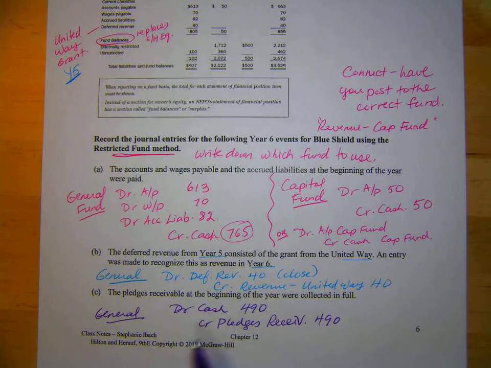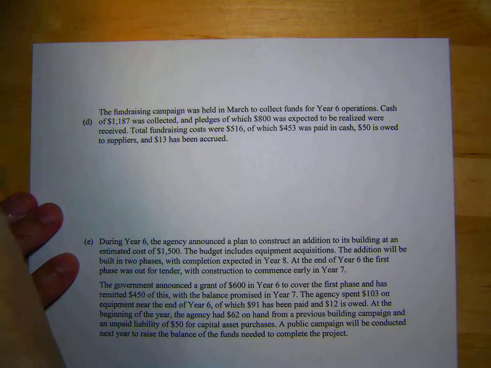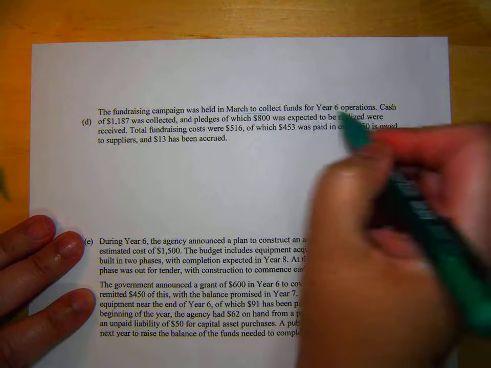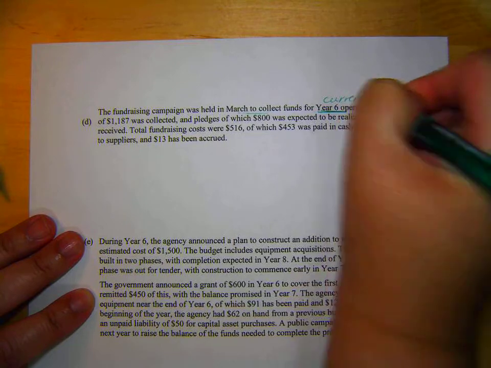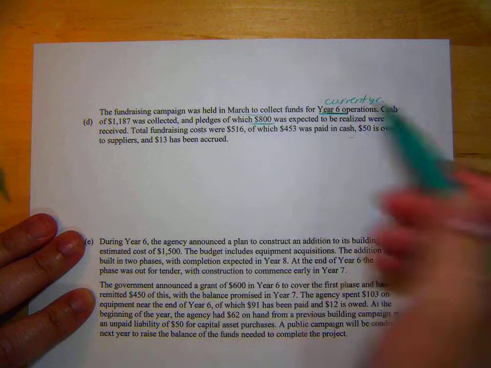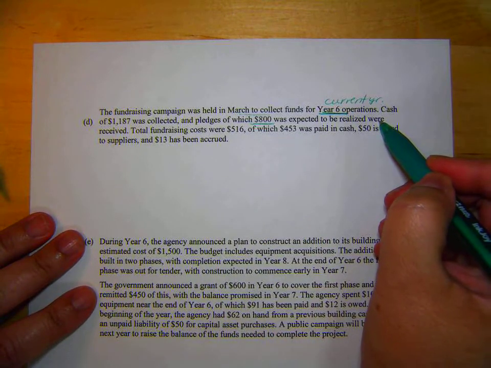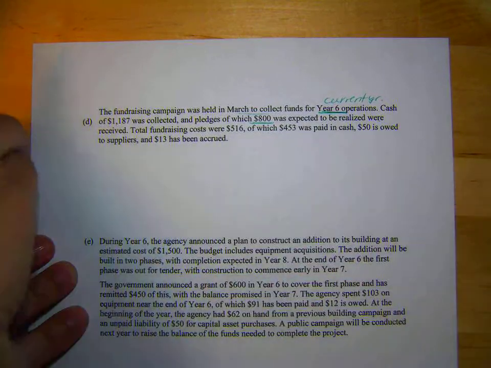Okay? So let's move on to part D on page 7. The fundraising campaign was held in March to collect funds for year 6. So this is the current year. Cash $1187 was collected. Pledges, of which 800 were expected to be realized, were received. And then it tells us about costs as well. So does it say anything about having to be restricted? No, it's regular operations, so this is all going to be in the general fund.